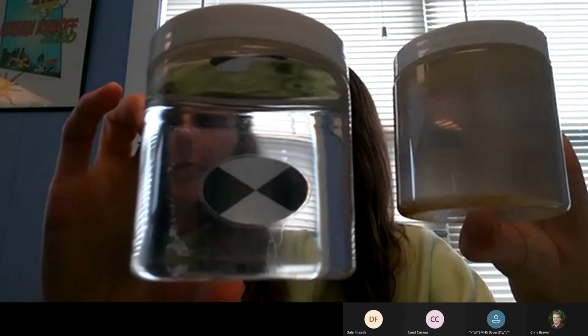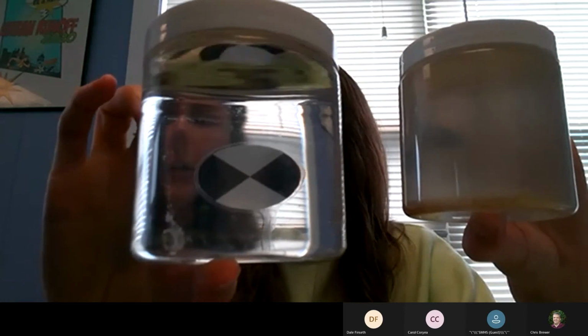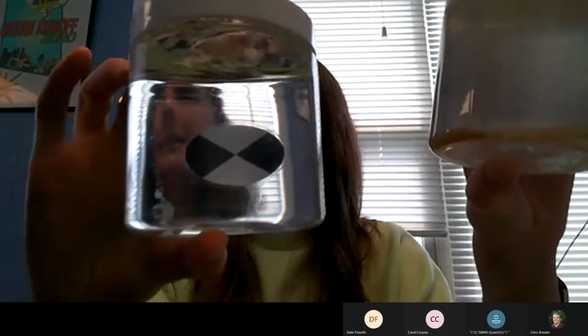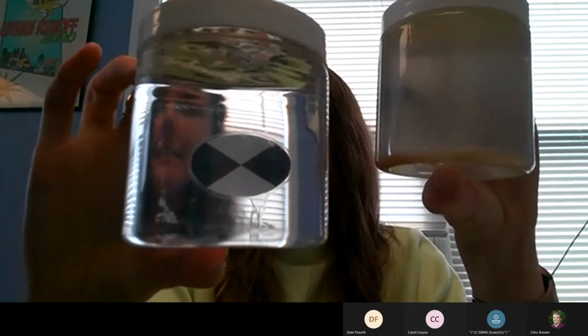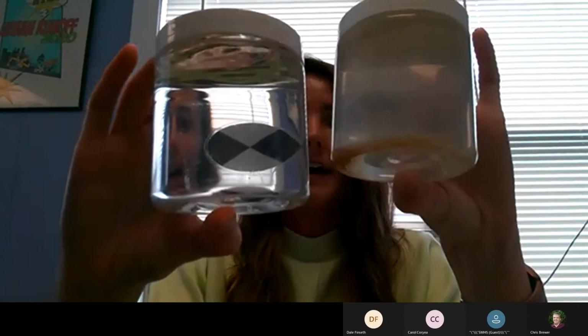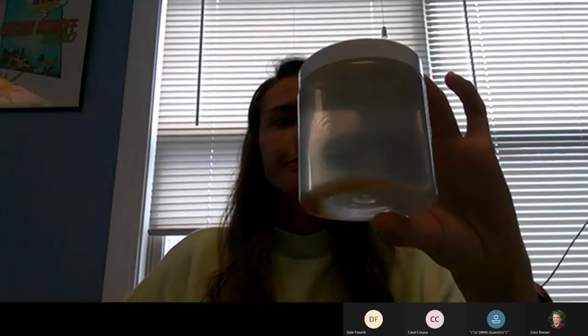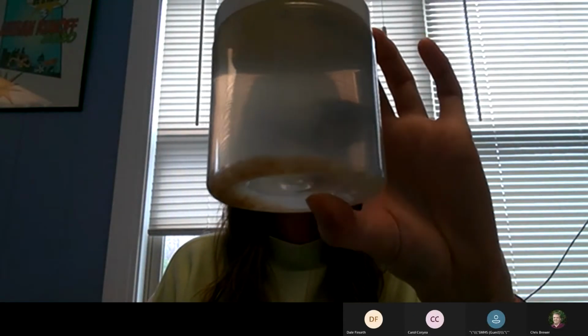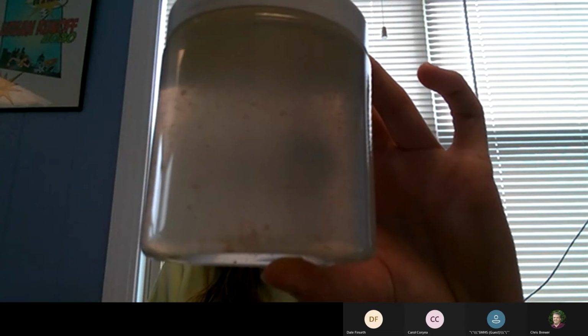Normally you would have one of these discs on a string and you would lower it down into the water. Secchi is spelled S-E-C-C-H-I for reference. So when we have dog waste in the water, you can see that it does make it a lot cloudier than the clear jar, which is kind of gross. It's all floating around in there.